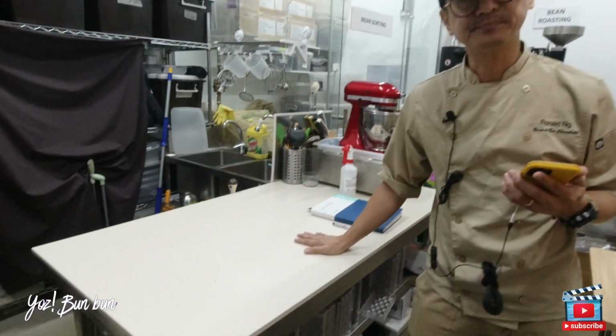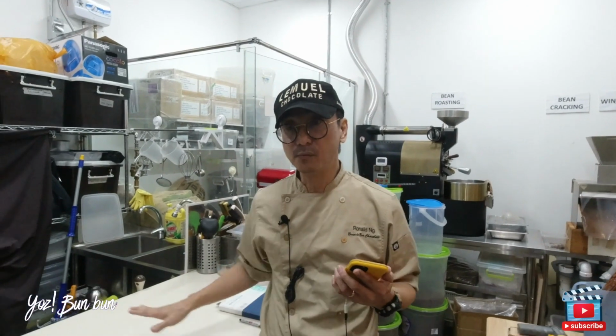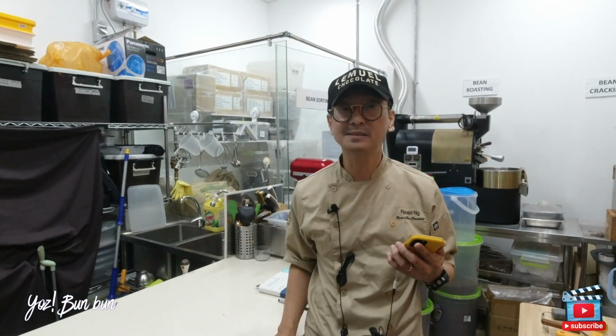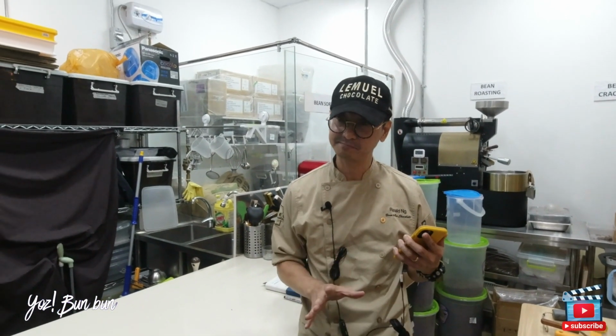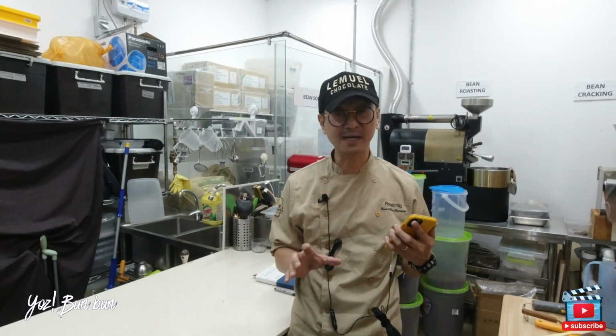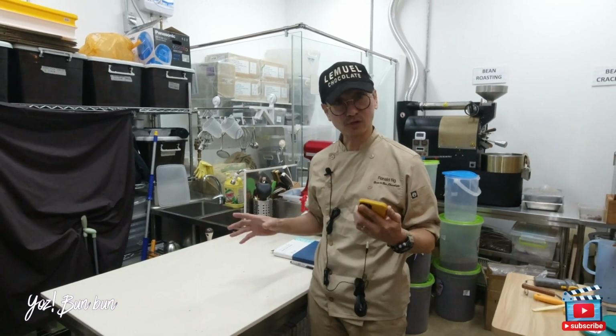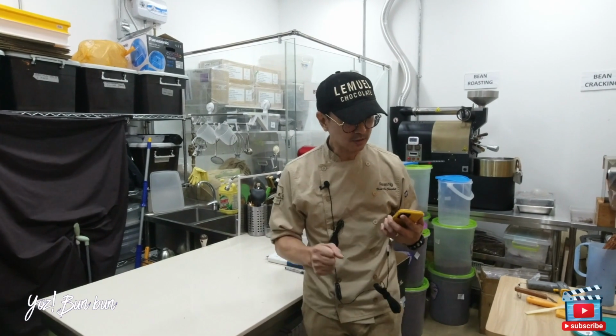them into chocolate bars. So every piece of my chocolate bars are all hand tempered on this table. All right, they are all hand tempered. As you can see, right from the very beginning until when I tempered and mold them into chocolate bars, everything is all handmade. So it's considered 100% handcrafted.